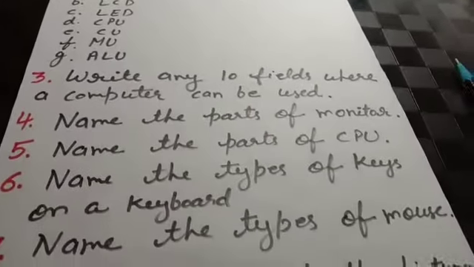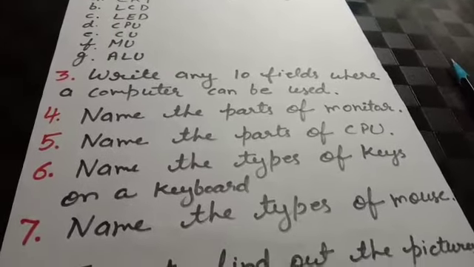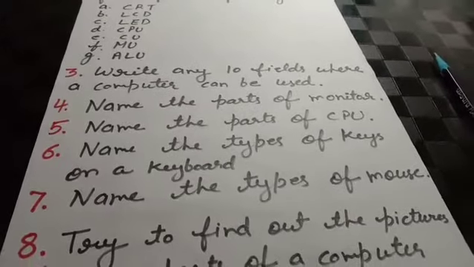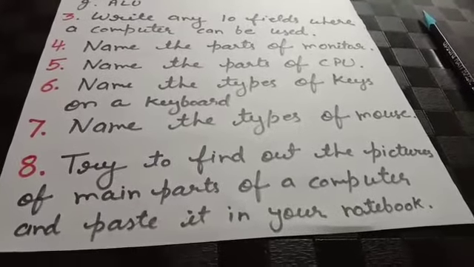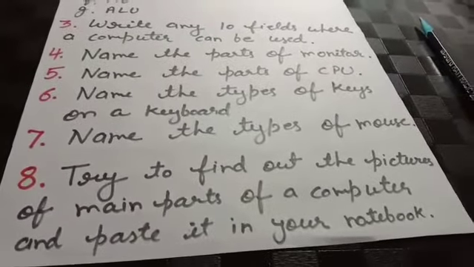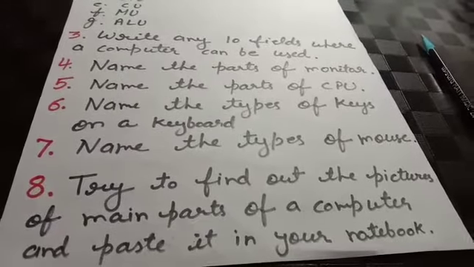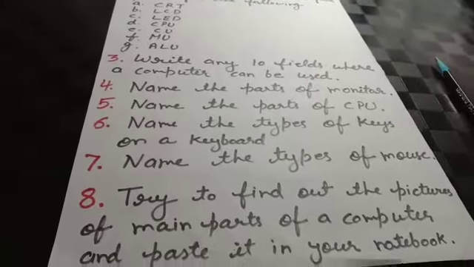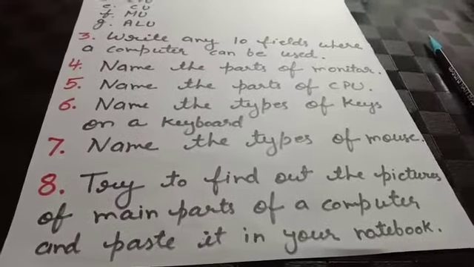Fourth, name the parts of the monitor. Fifth, name the parts of the CPU. Sixth, name the types of keys on a keyboard. Seventh, name the types of mouse. Eighth, try to find out the pictures of the main parts of a computer and paste them in your notebook. I know children nowadays you don't have any notebook. You can paste these pictures on a paper. Afterwards, you have to paste those pictures in your new notebook. For now you can paste them on a paper or anywhere in an old notebook.